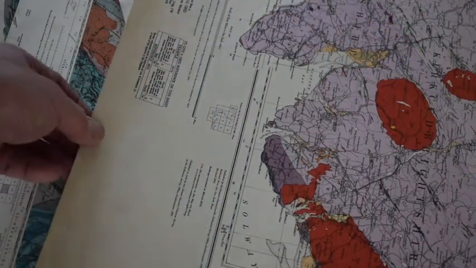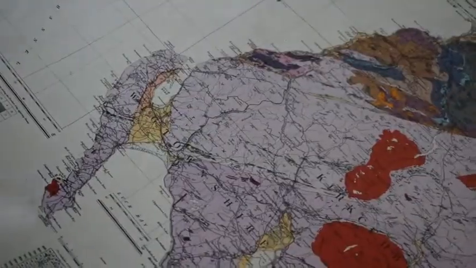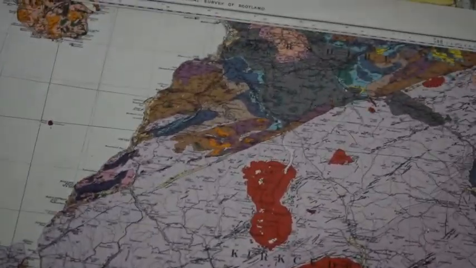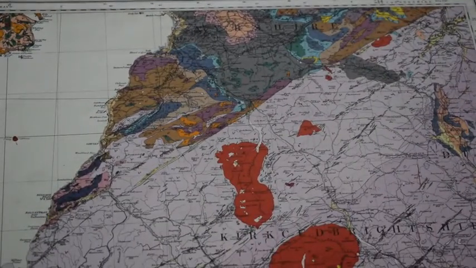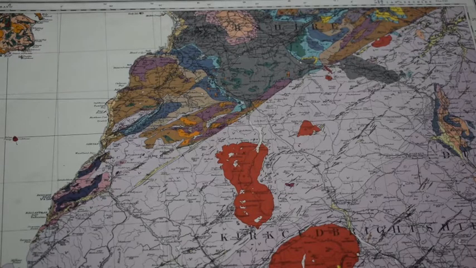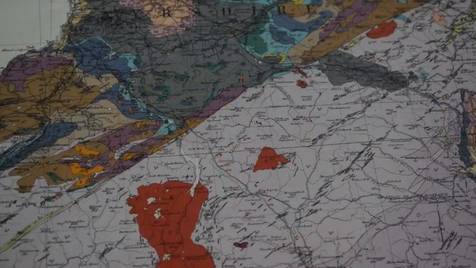Well, let's start off with this one here, which is for southwest Scotland. And let's just zoom in on a little bit of it up here in the north. So we can identify a fault on this because there's a radical change in the geology. Let's just have a little bit of a closer look. Well, there's a clear break on this map, isn't there?